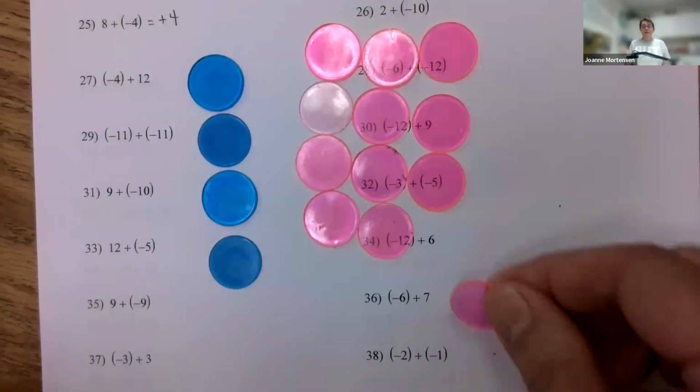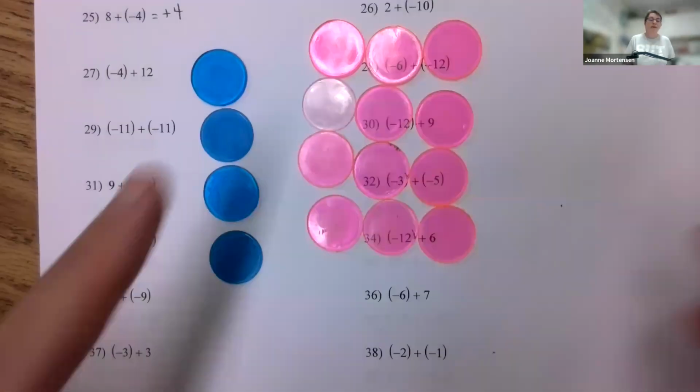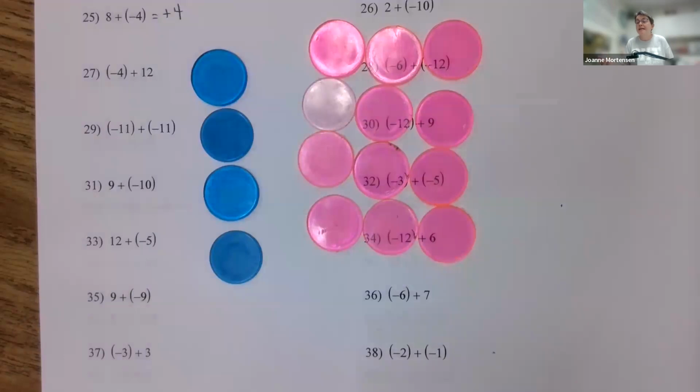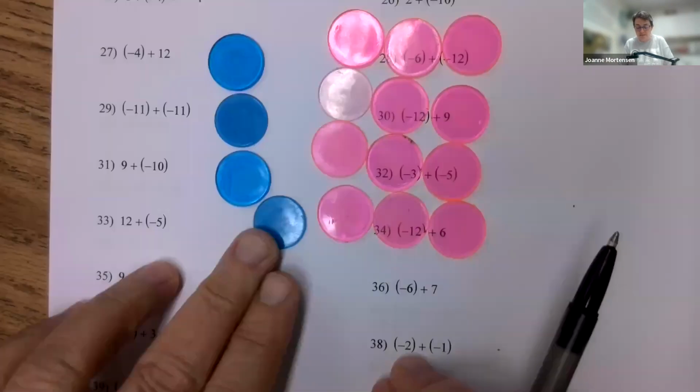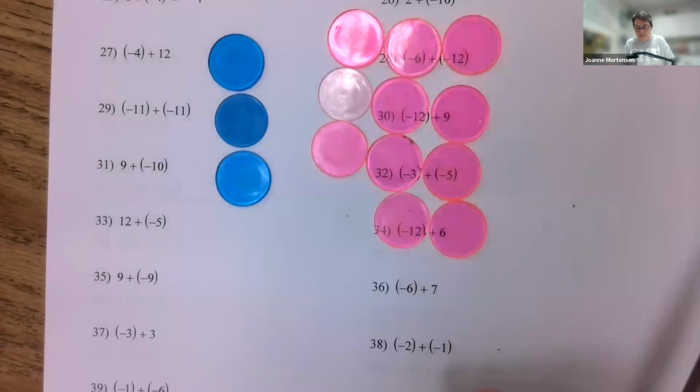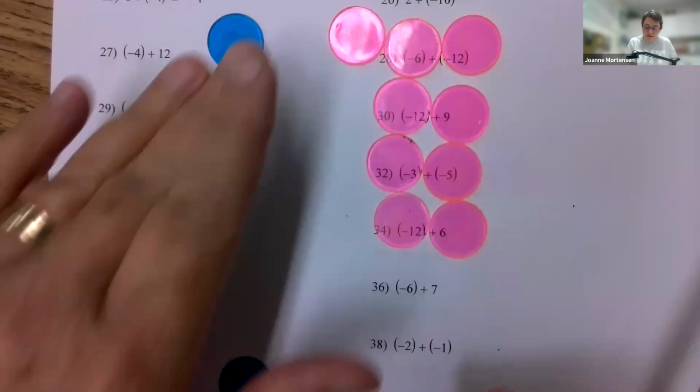Another way to think of this is, all right, I got 4 and 12. I'm not going to get 16 out of anything. It's not 16 pink. It's not 16 blue. Some of them are going to cancel out. So every pair of a pink and a blue cancels to 0. And away we go. And we are left with 8 left.